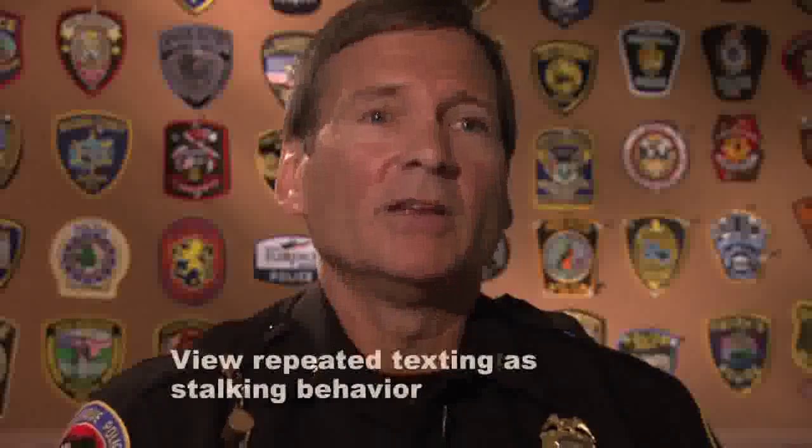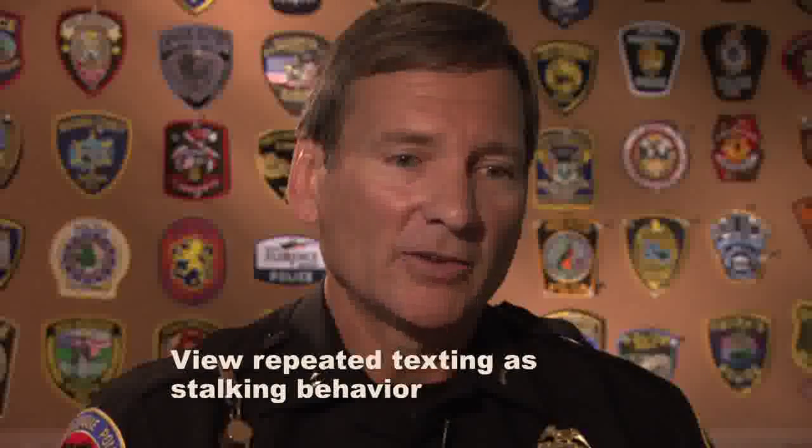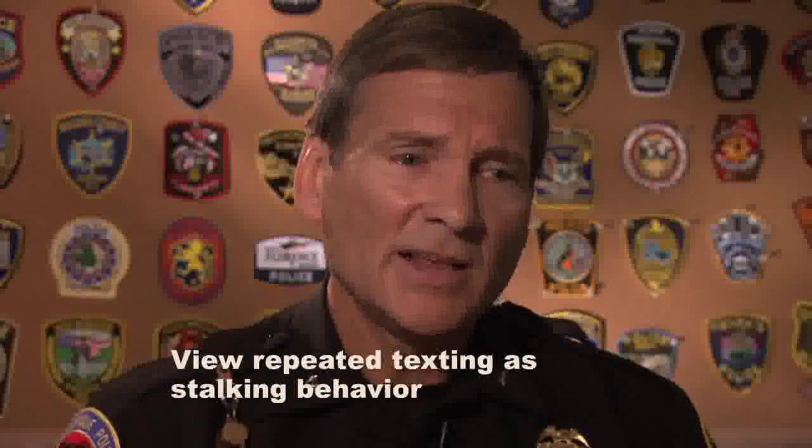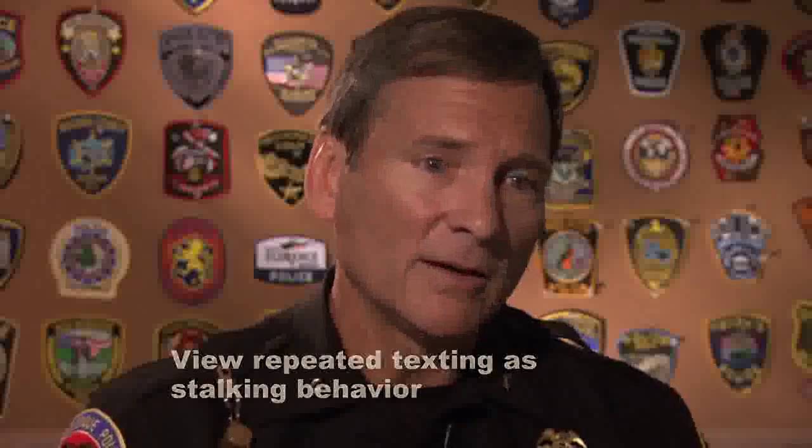We've looked at text messages sometimes that the victim didn't see as being harmful, but it actually was definitely a threat. And if we see that, and again, putting it together with a total lethality package, we're able to see sometimes just how close the offender is to committing an act of violence.